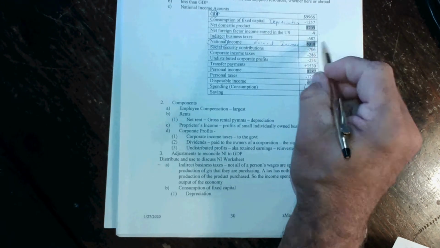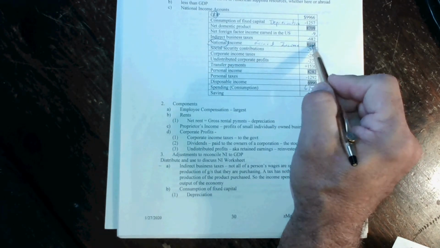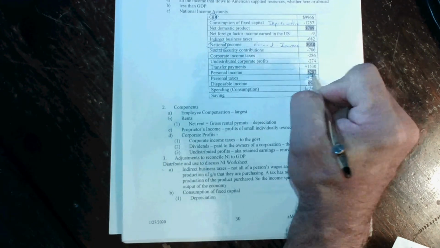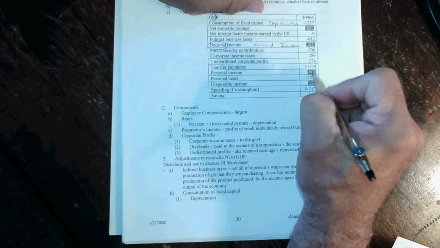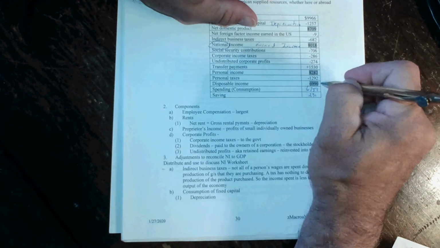Wouldn't it be nice to know how much Americans made regardless of where they were in the world? And that's what this is. Now, from here we want to get to something called personal income. This would be like your gross pay. Just because you get income doesn't mean you get to spend it, consume it.